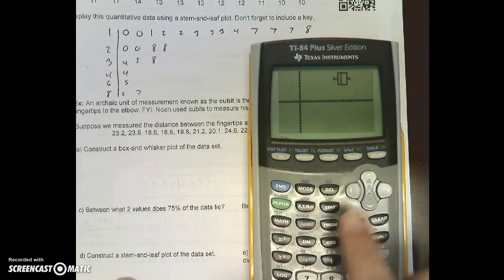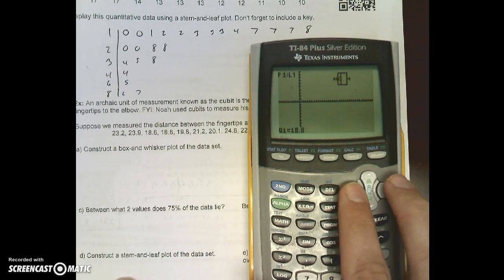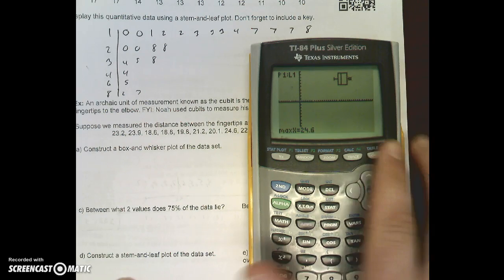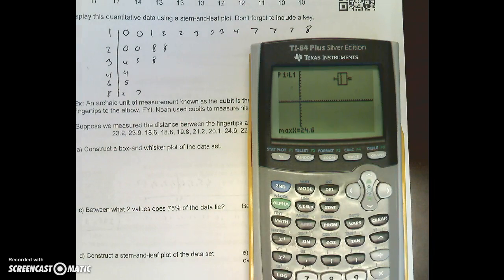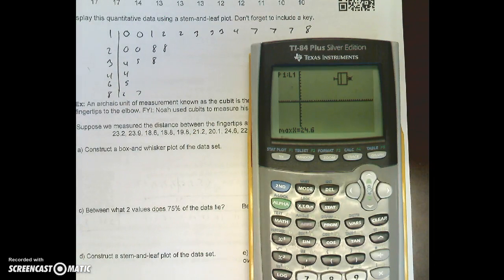Now, even cooler than that, can you see this trace button right here? If I hit trace, it puts a cursor on your 5-number summary. It does it all for you. So your min, 17, Q1, 18.8, Q2 or your median, 20.1, Q3, 23.1, and max, 24.6. That takes a little bit of use with the button pushing, but if you'd like, replay this video and check it out. You get the idea. But try out this last problem on your own. We'll go through it at the end of class. Again, good luck. We're all counting on you.